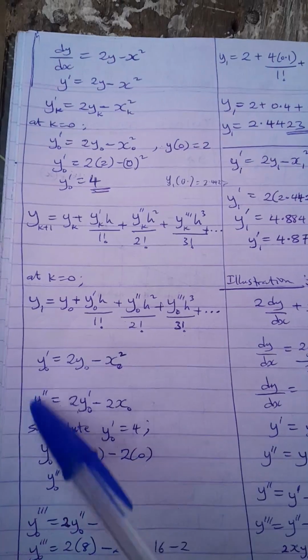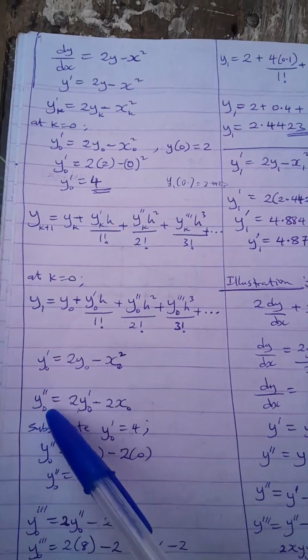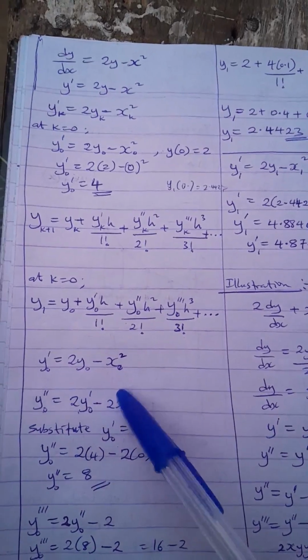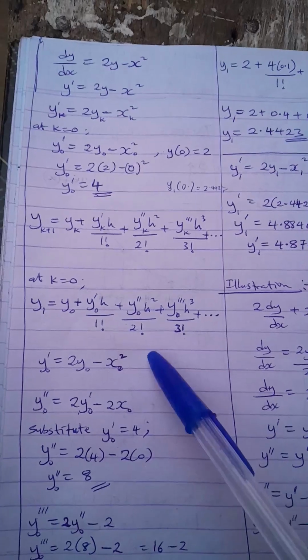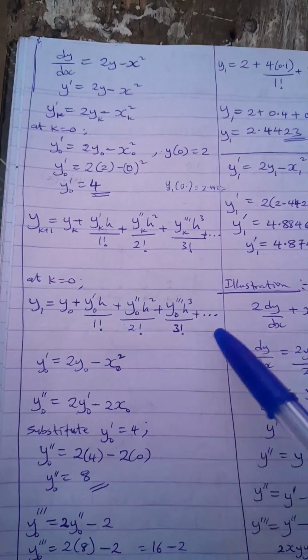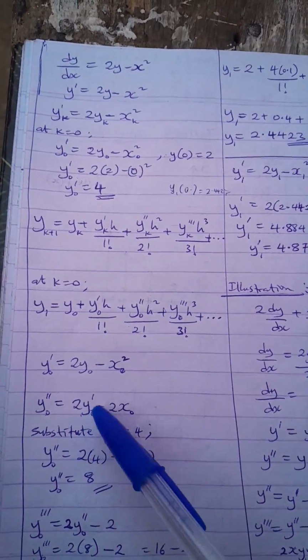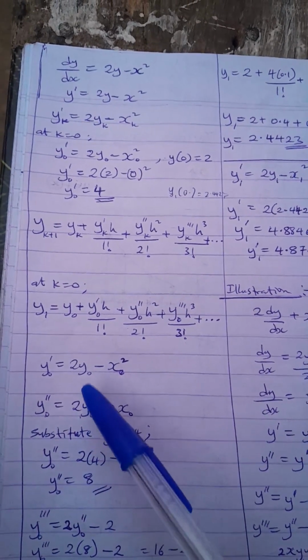The second derivative of this equals, when you differentiate this now, it's like you are differentiating 2x. If you differentiate 2x, you will get 2. But anytime you are differentiating y, you multiply by dy dx. So differentiate this one now.